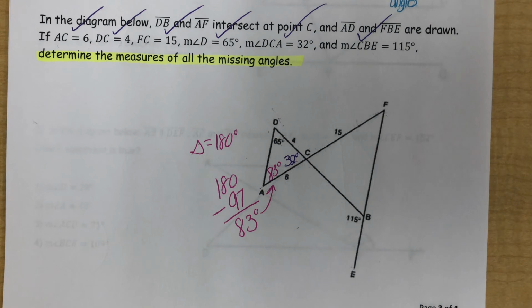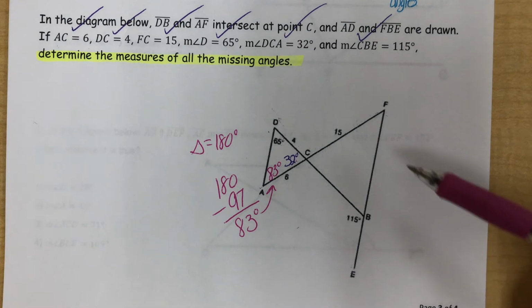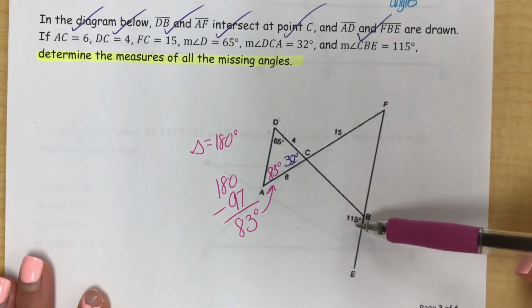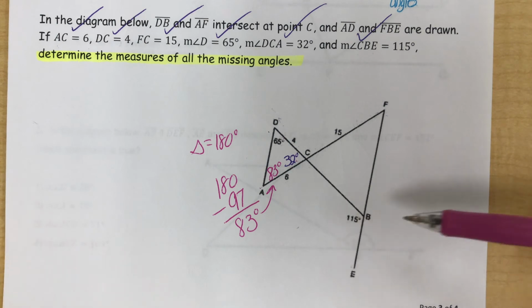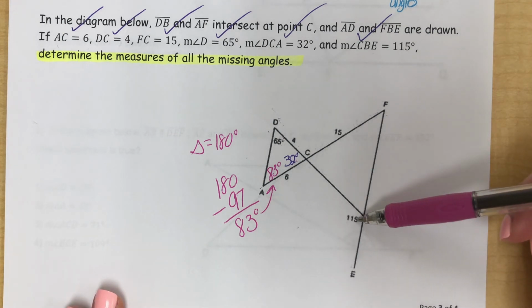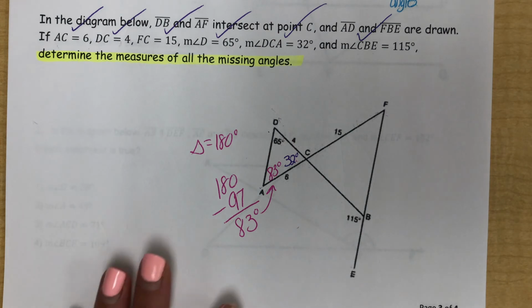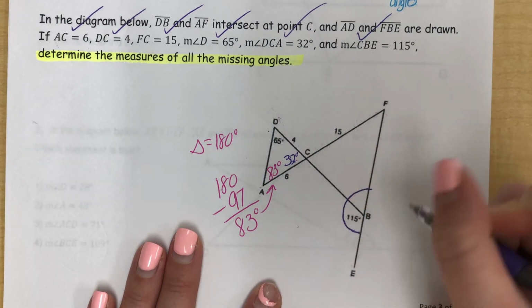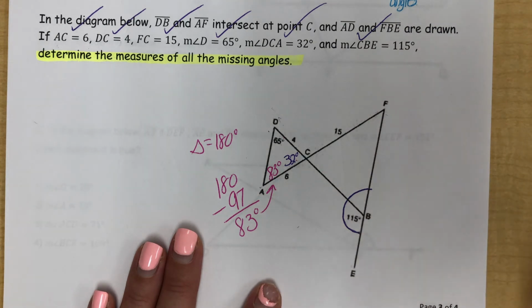All right, now I'm going to jump down to the triangle at the bottom here. The only angle that they gave me that's even close to this triangle at the bottom is the 115, okay? Actually, I guess if I look back, there's really one more, but I'll come back to that. Okay, so I'm seeing 115 degrees at the bottom here, so I'm just going to highlight it. 115 is adjacent. It's right next to this missing angle that I have to find.